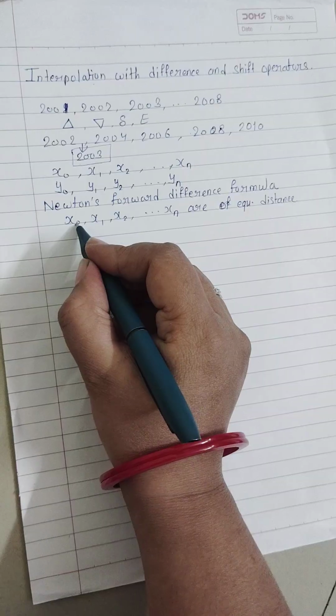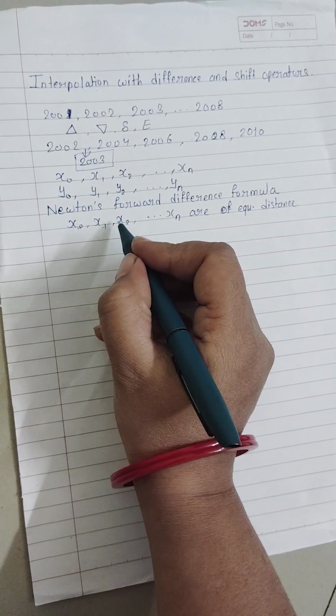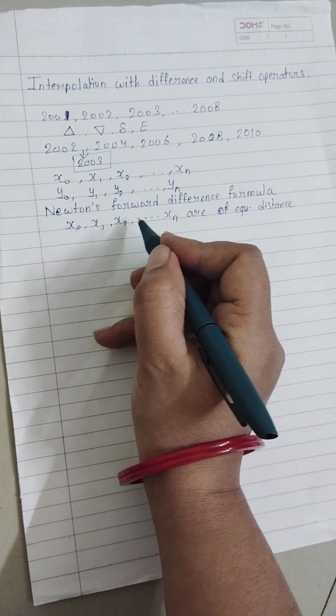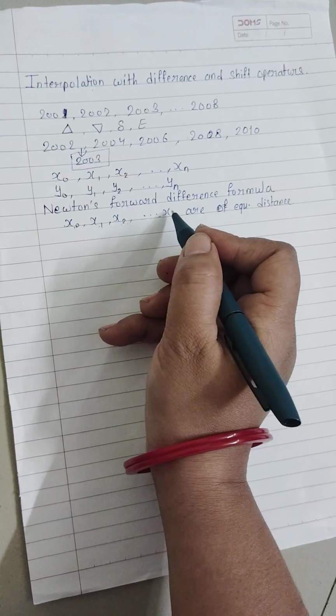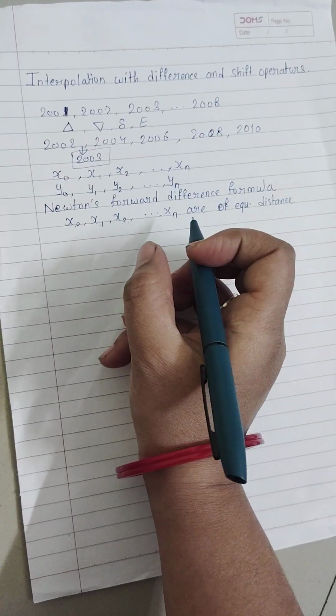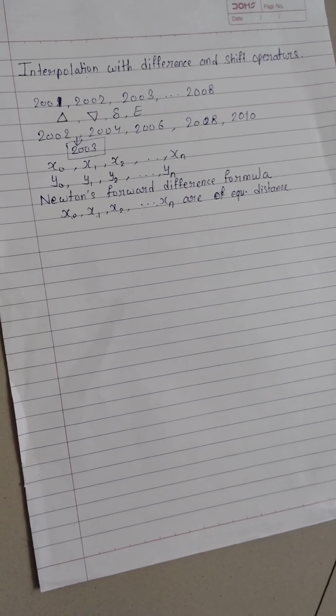That means the step size between x0 and x1, x1 and x2, x2 and x3, xn minus 1 and xn are equal. Step sizes are equal. Then we can use the Newton forward difference formula as well as the Newton backward difference formula.